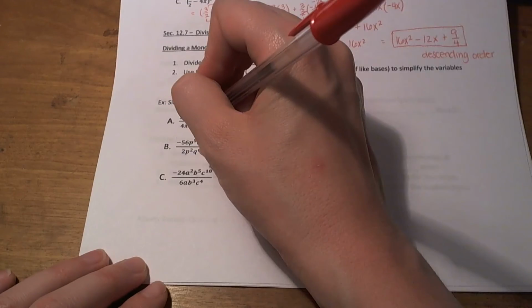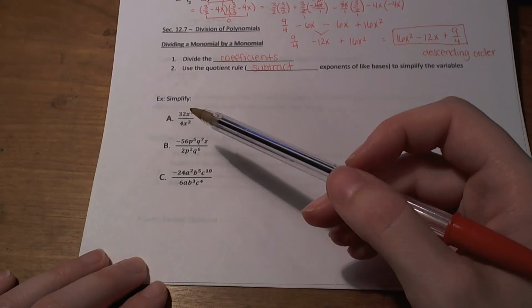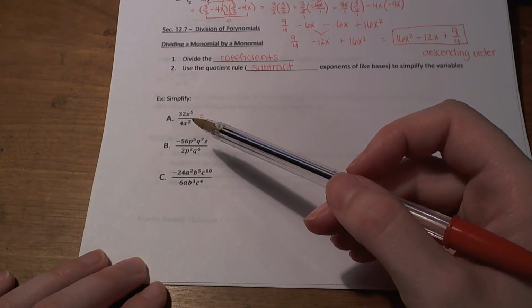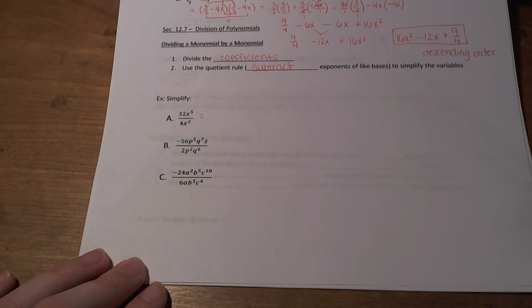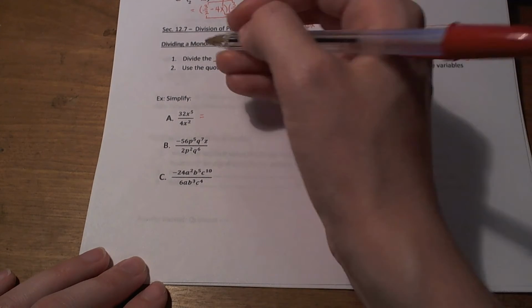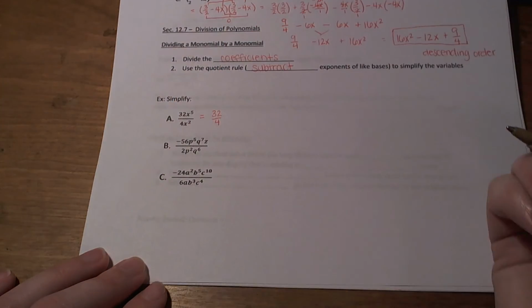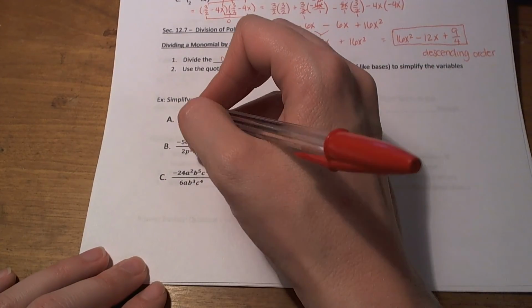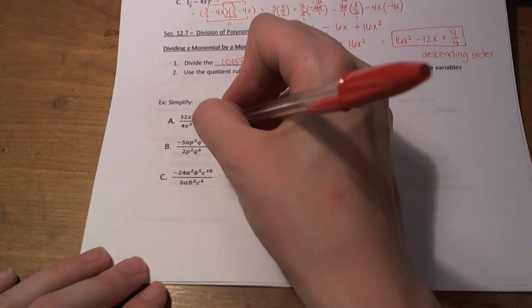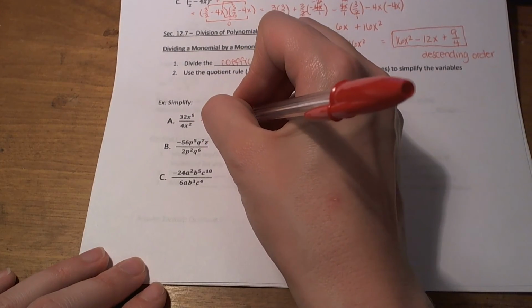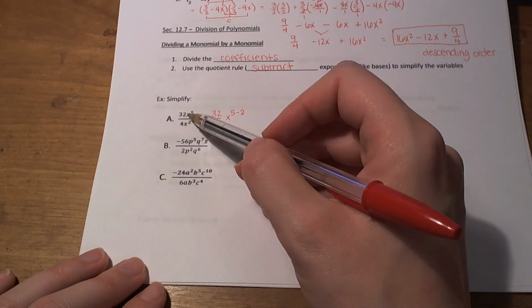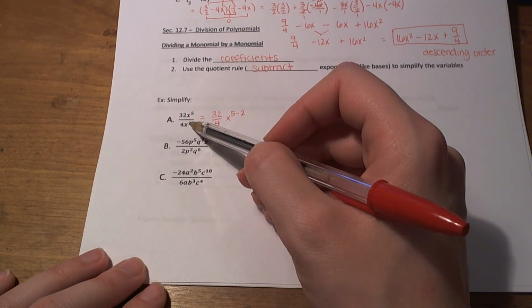So, applying this to our examples here, your instructions will say simplify. That fraction bar means that you will be dividing. You have to recognize that. So for the numbers, the coefficients, we have 32 divided by 4. The letters, we're going to subtract from the top and have x to the 5 minus 2. Since we have like bases of x and x, we subtract 5 minus 2.